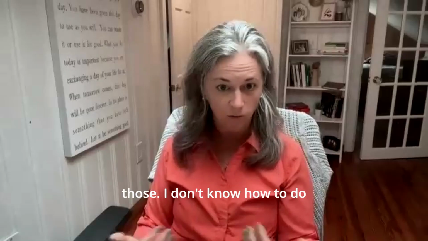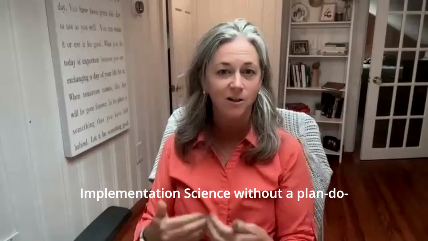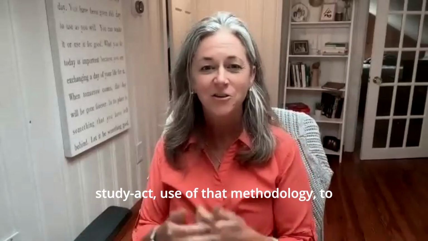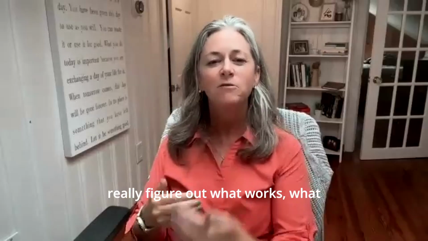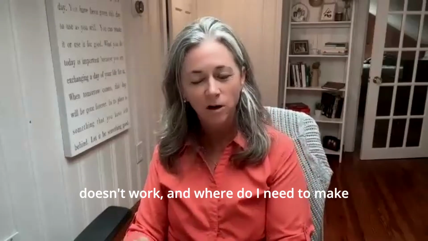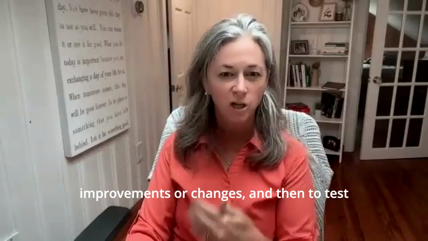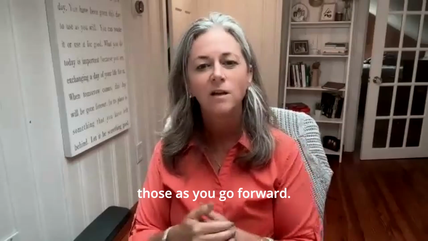Implementation science loves those. I don't know how to do implementation science without a plan, do, study, act use of that methodology to really figure out what works, what doesn't work, and where do I need to make improvements or changes, and then to test those as you go forward.